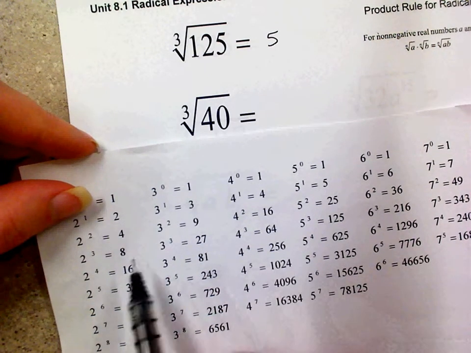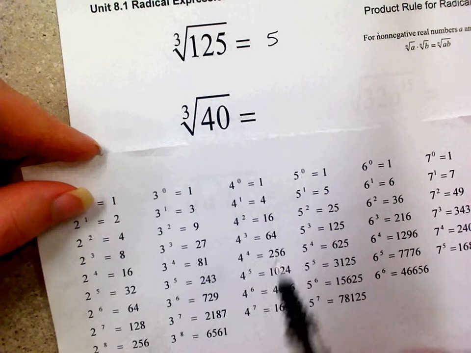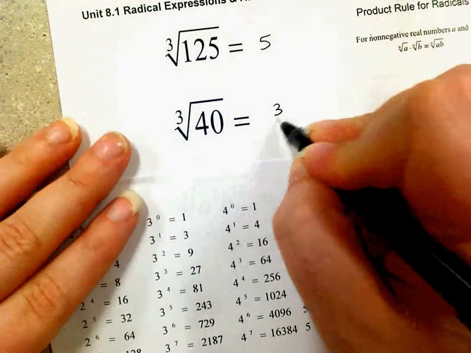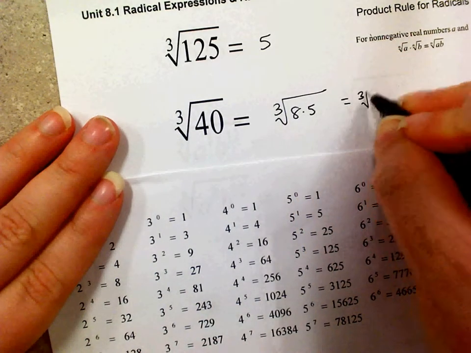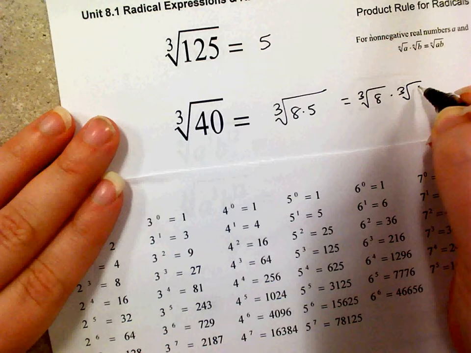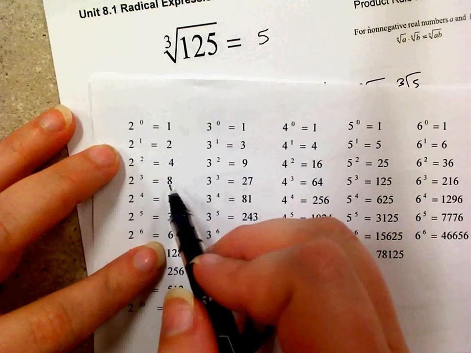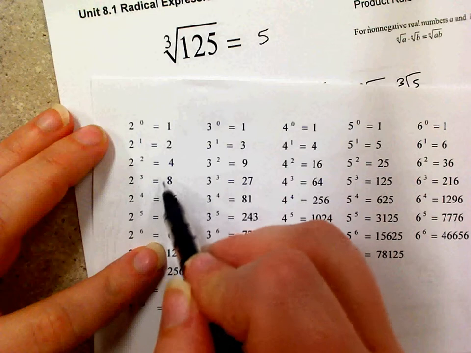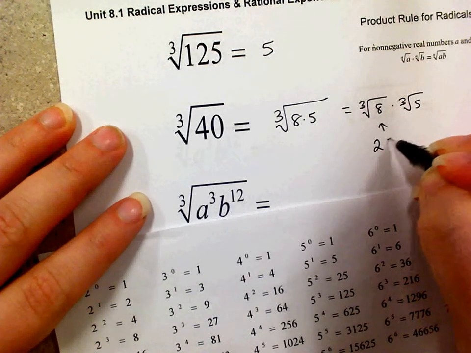However, 2 cubed gives me 8, and I know 8 is a factor of 40. So I'm going to say the cubed root of 8 times 5, which is the cubed root of 8 times the cubed root of 5. And since 2 cubed is 8, the cubed root of 8 is 2. So it's 2 times the cubed root of 5.